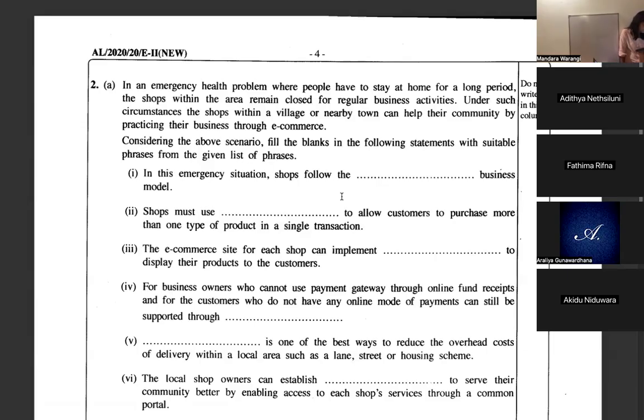The next part: the shop must use blank to allow customers to purchase more than one type of product in a single transaction. What does the shop must use?